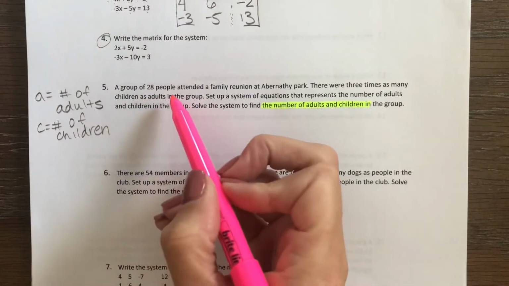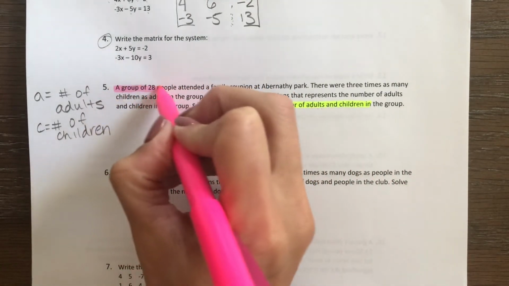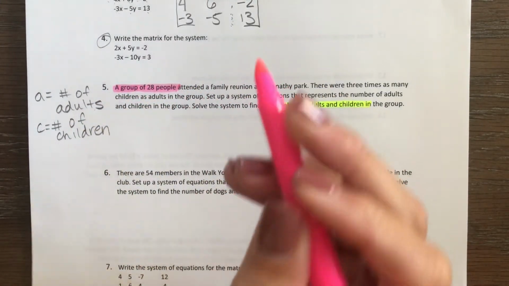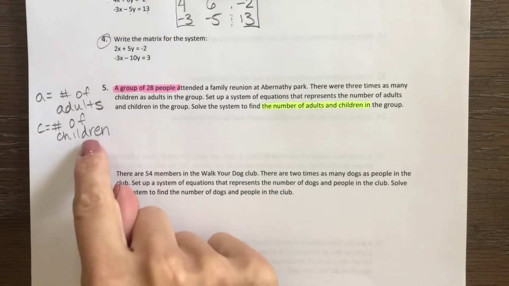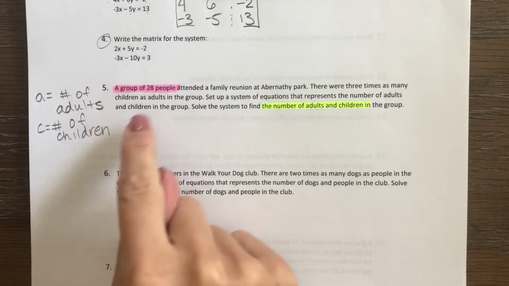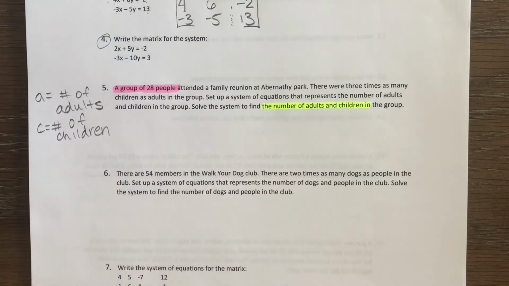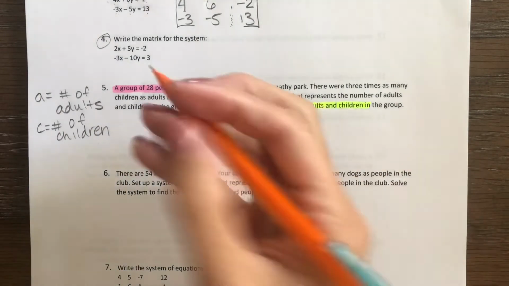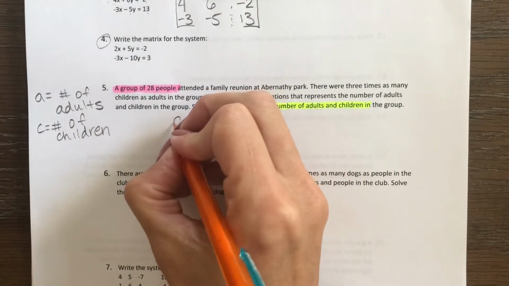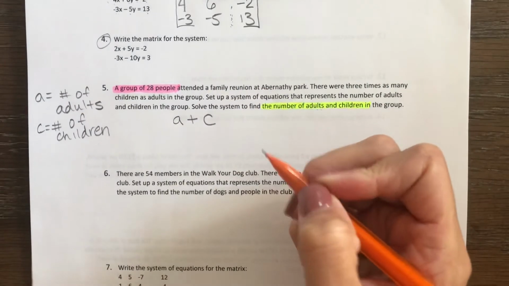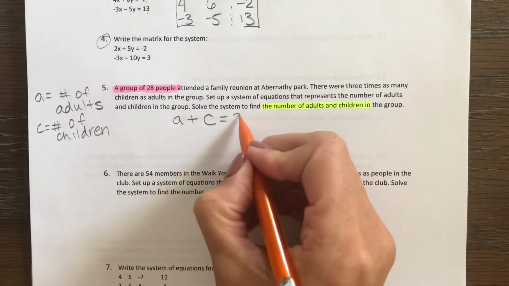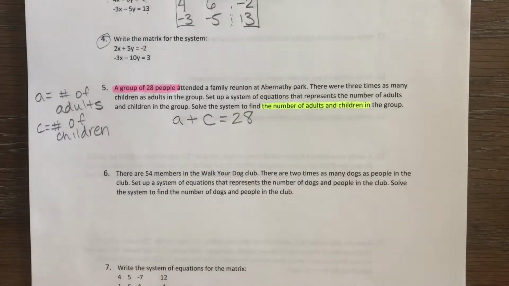So I'm going to find my first equation by highlighting my key terms here. So a group of 28 people. So I have a total of 28 people. So that means if I add the number of adults and the number of children together, it will equal 28. So that's my first equation. Number of adults, A, plus number of children, C, equals the total 28.